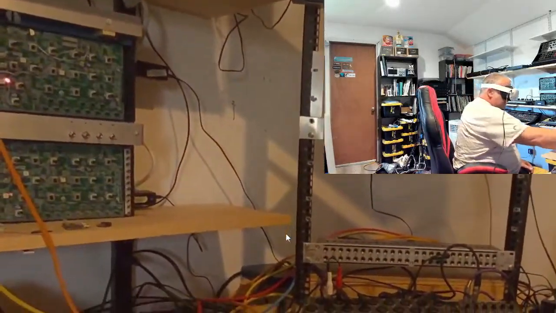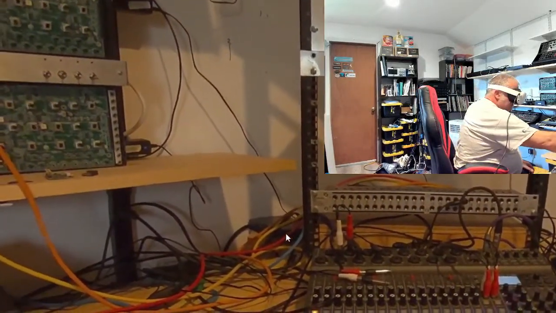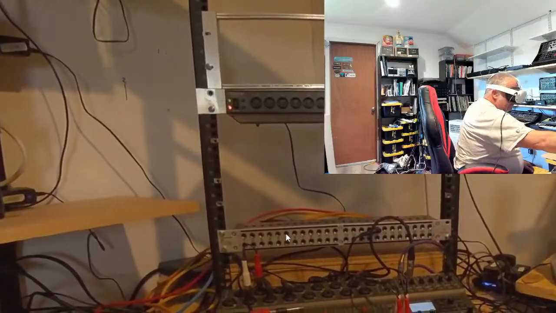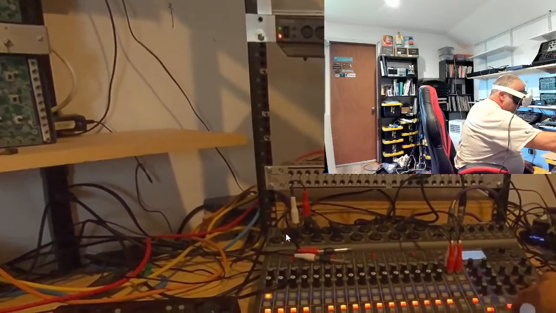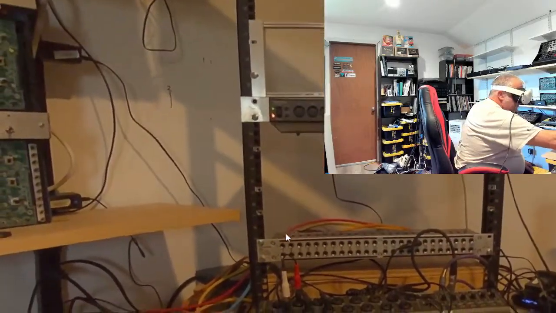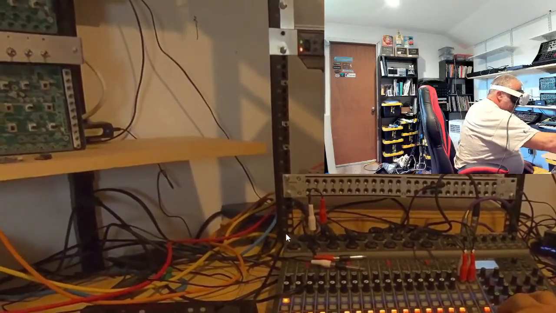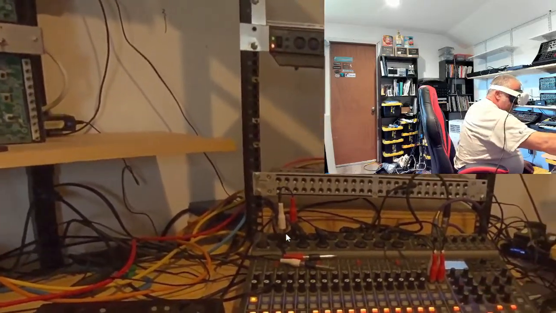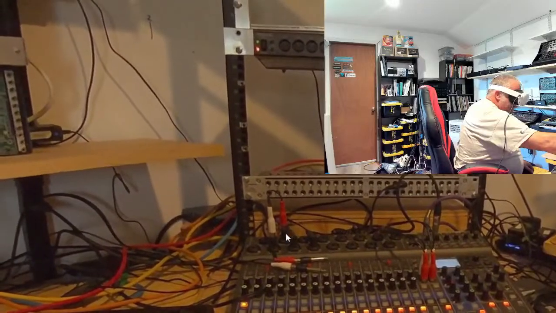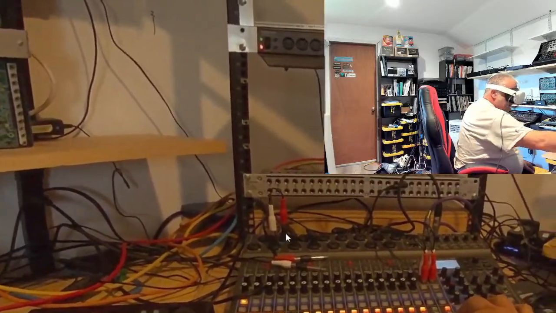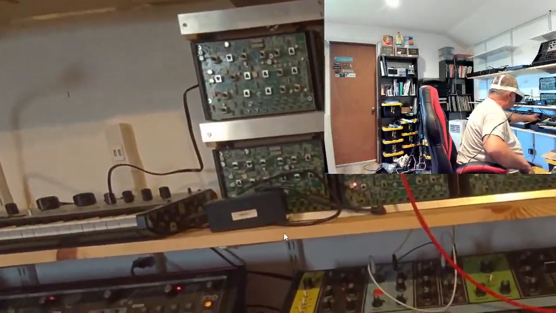So nominally I have 4 channels of sound. So if I switch this to B, then this control is the rear volume, and this control is the main front volume. So that's not bad.